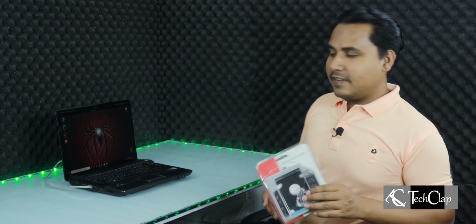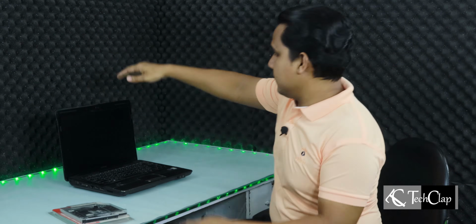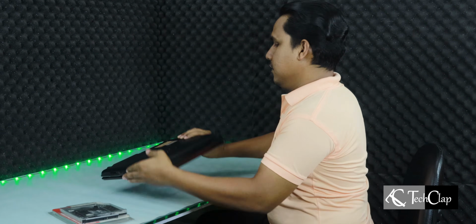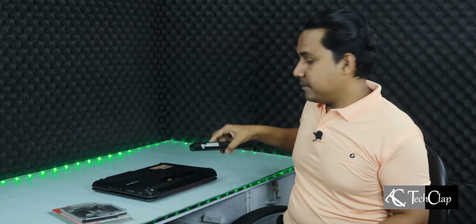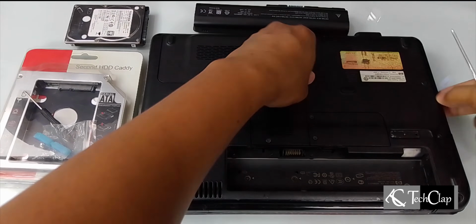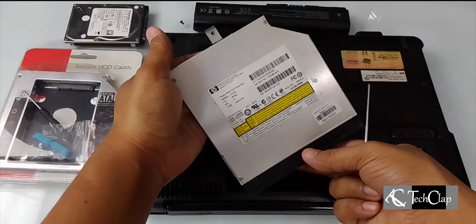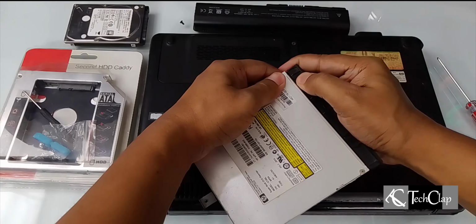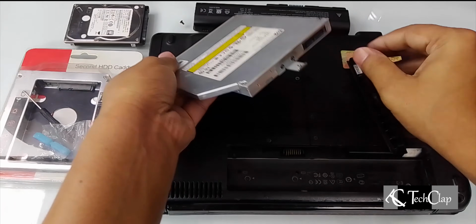So let's do it. Turn off your computer, disconnect all the cables, then flip it. Important thing, remove the battery. It's very important. Remove the battery. For my laptop, I have to take off one screw to detach my DVD writer. We have to detach the plastic bezel from this DVD writer to make the transformation undetectable.